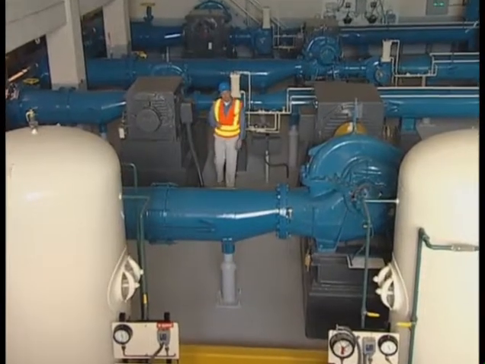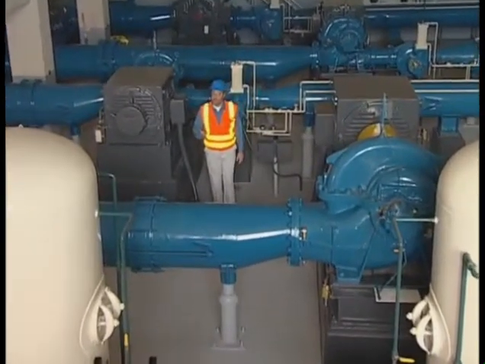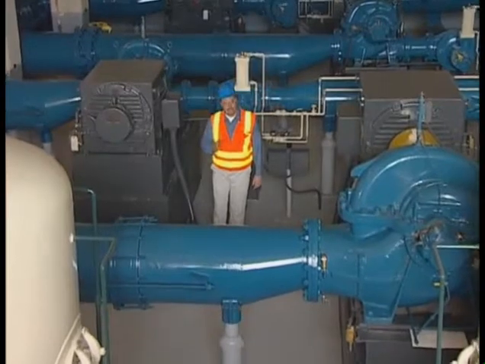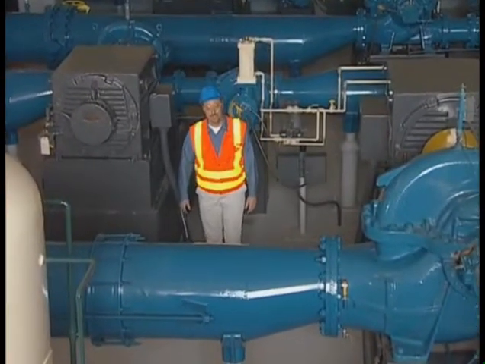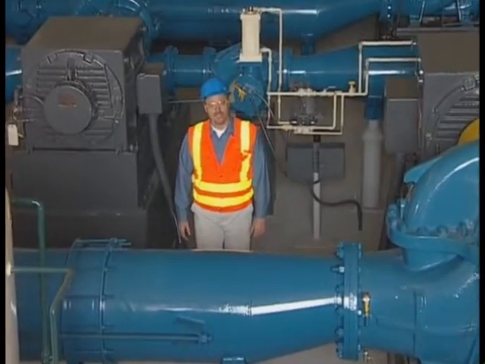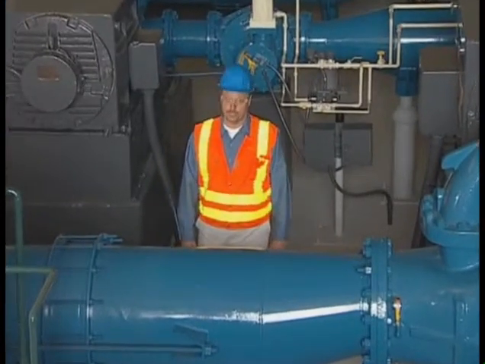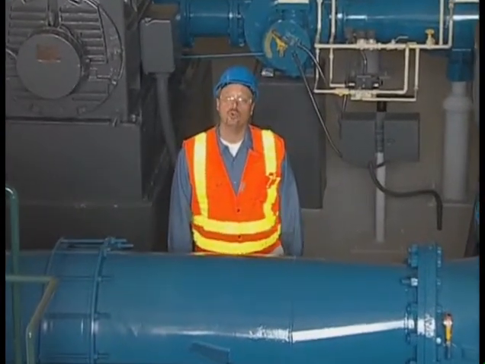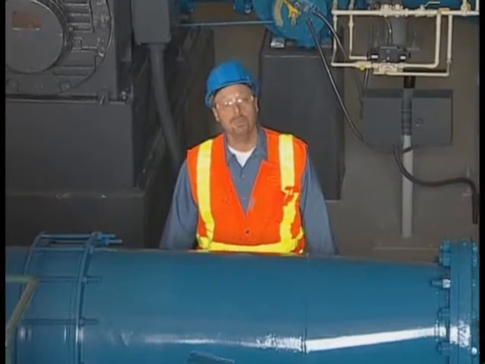Most of the workplace accidents we experience at water utilities can be avoided if we concentrate on the basics of safety. Nothing is more basic than the equipment we wear to protect us while on the job. Personal protective equipment, or PPE.